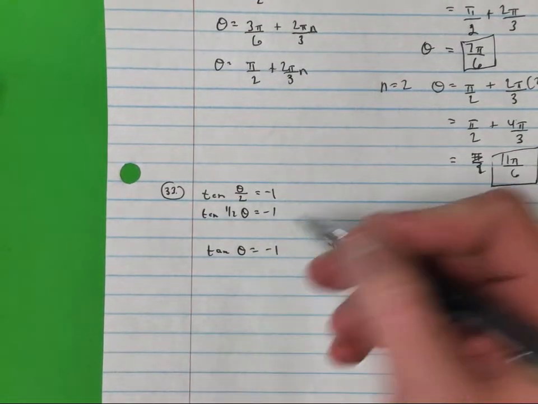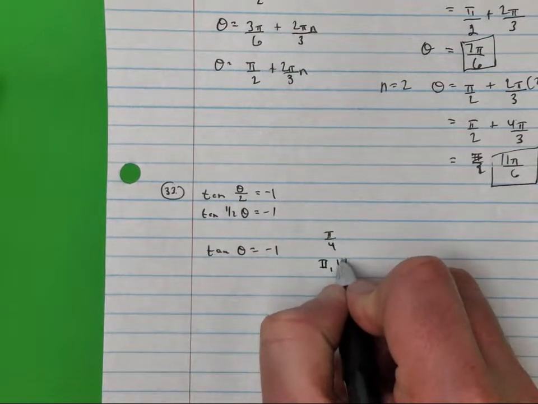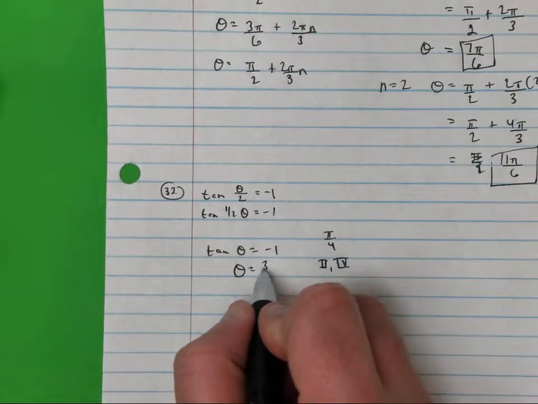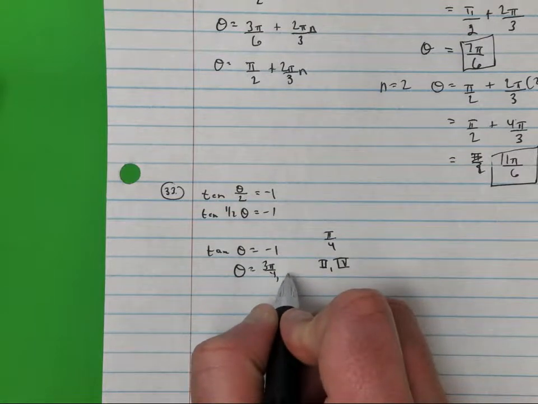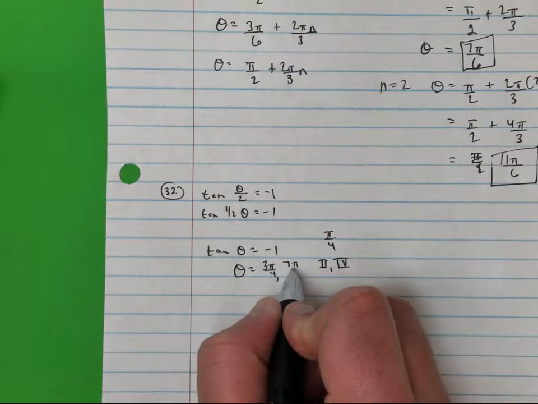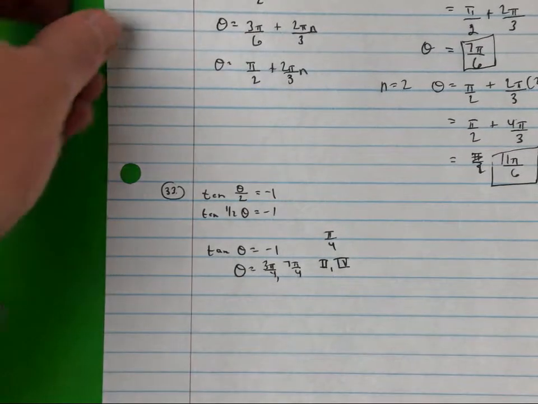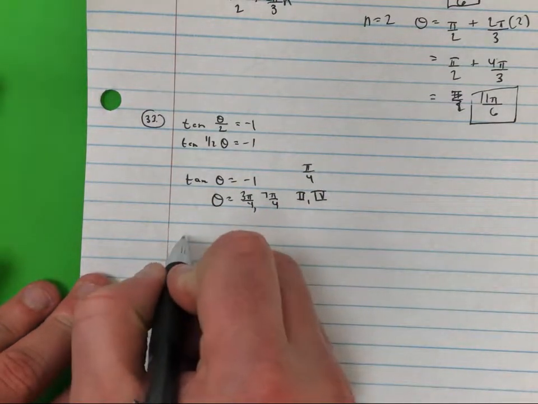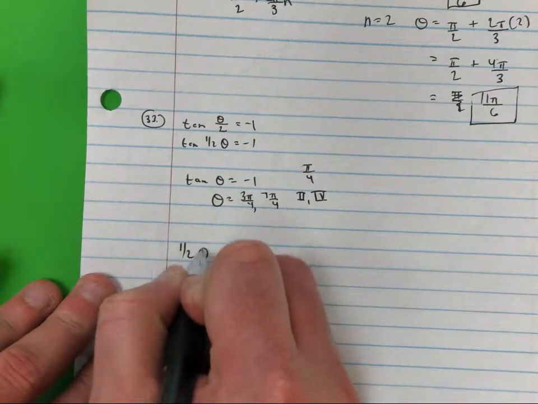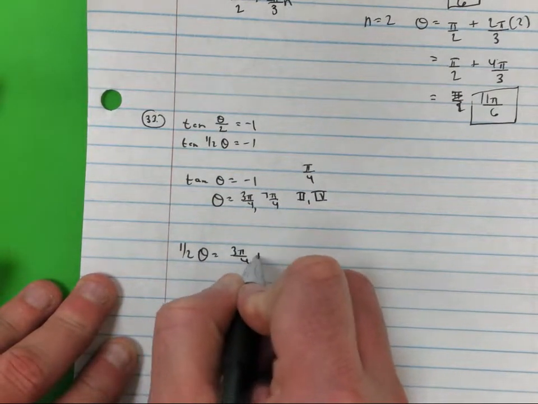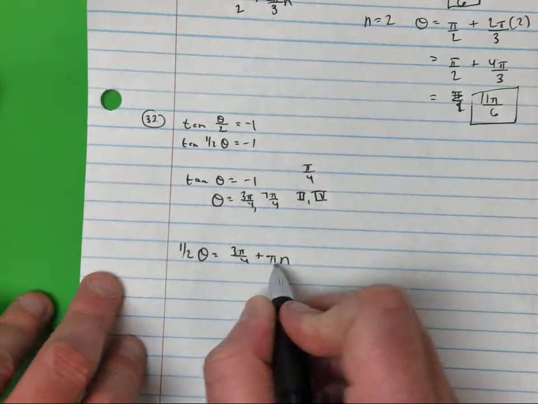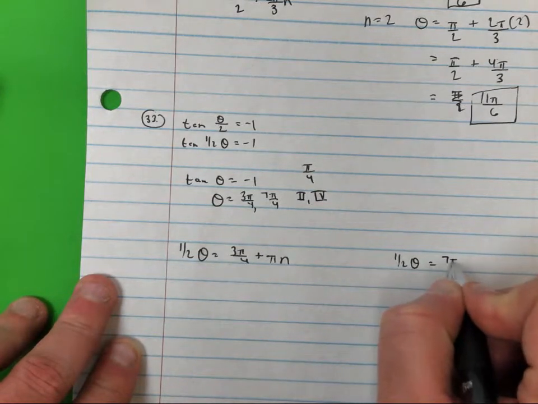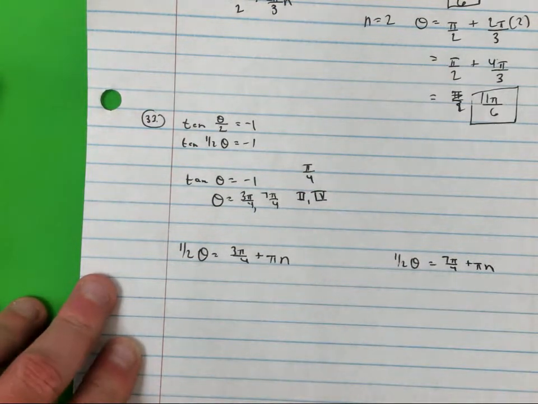And since this is negative, that means quadrants 2 and 4. So what family members come from 2 and 4? That is 3 pi over 4 in quadrant 2, and 7 pi over 4 in quadrant 4. Now I'm going to take both of them. Bring that 1/2 theta back. 1/2 theta equals 3 pi over 4 plus pi n. The reason we're not doing 2 pi n is because this is tangent. And then 1/2 theta equals 7 pi over 4 plus pi n.